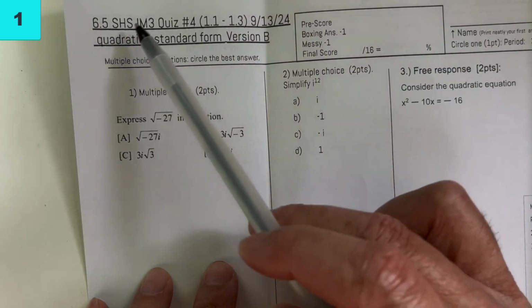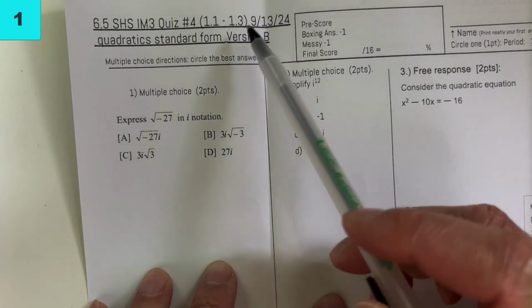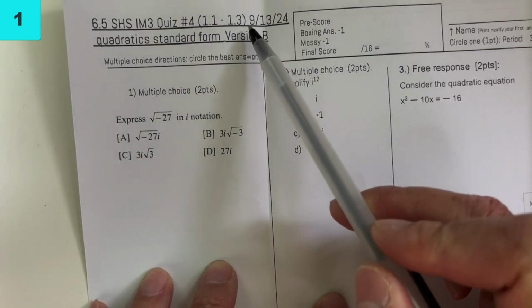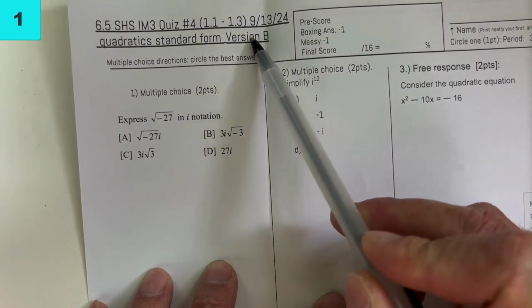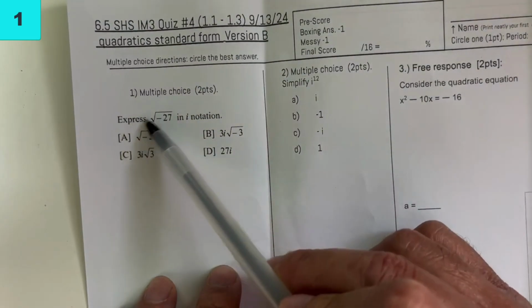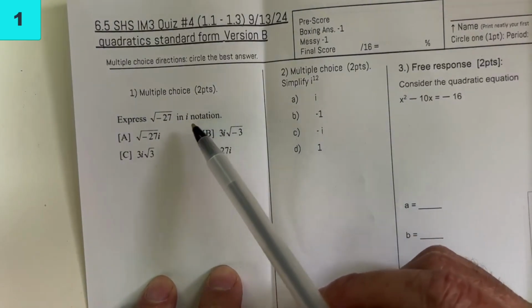Hey guys, let's go over quiz number 4, quadratics, graphing it, complex solutions on September 13th, 2024, version B. It says express square root of negative 27 in i notation.